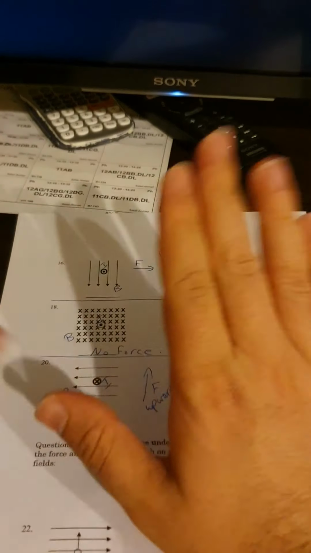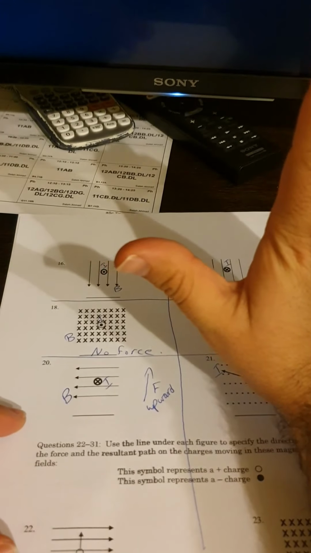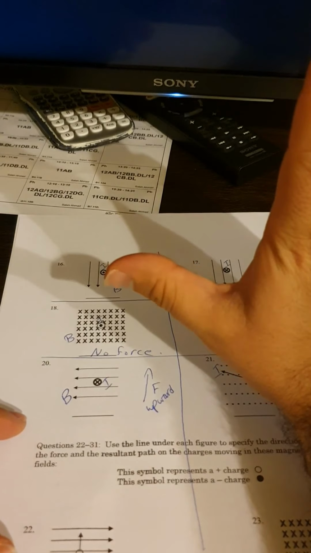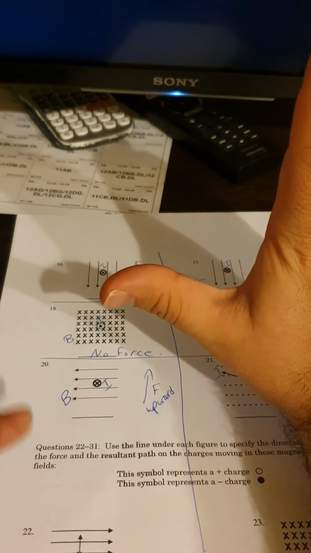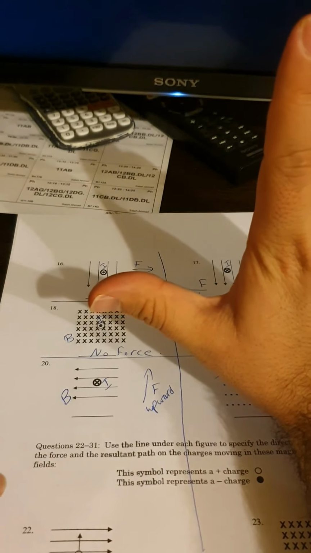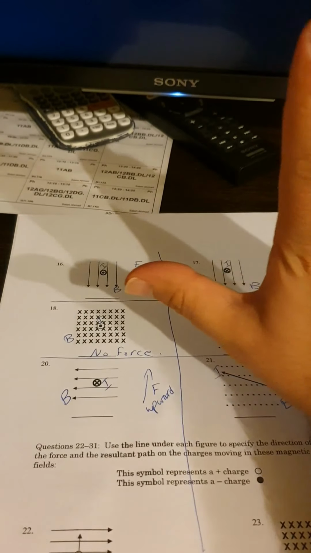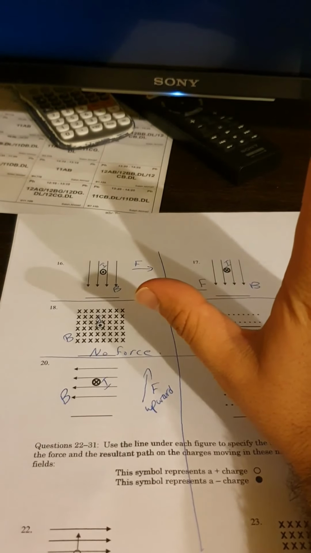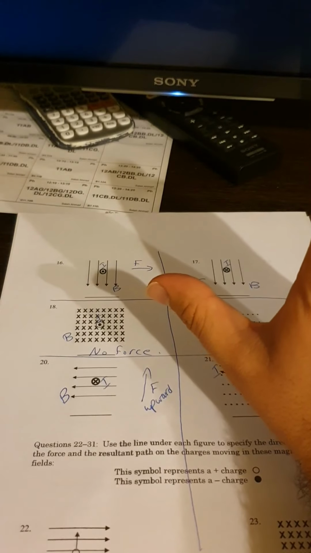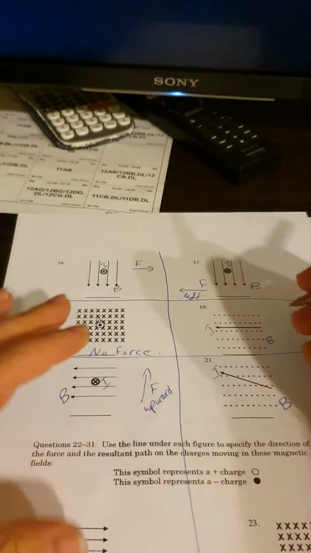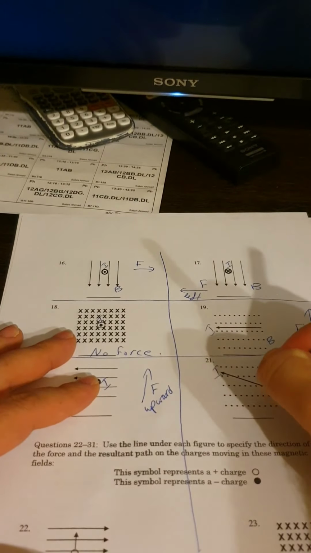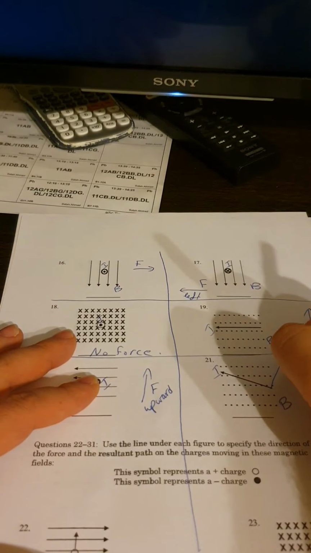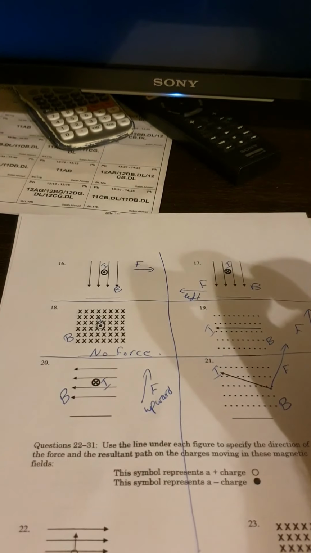B is out of the page. The current has a component to the right and a component upward, but it's eventually to the right, so the force will be eventually in this direction, perpendicular to the current. So it's gonna be this way. Okay.